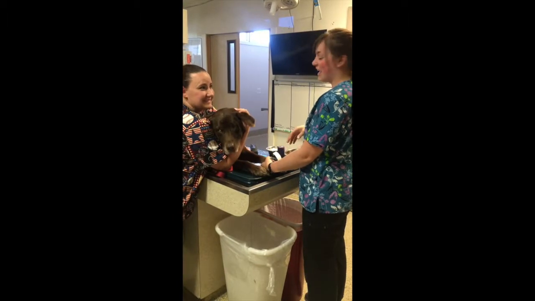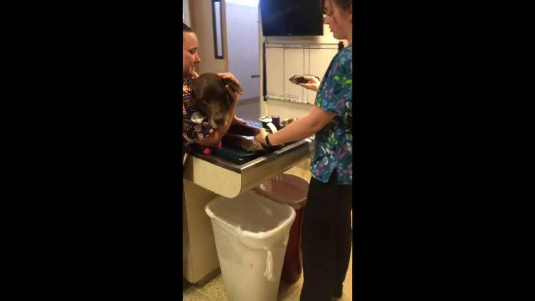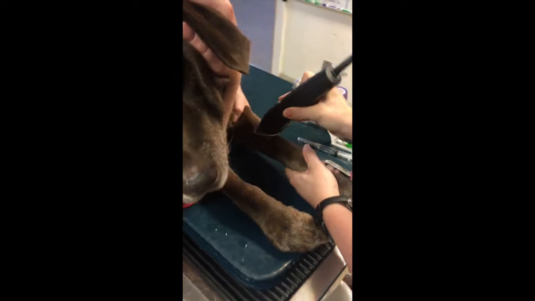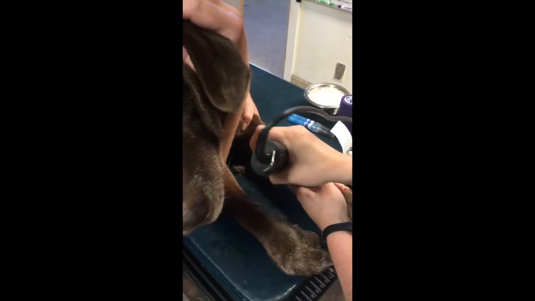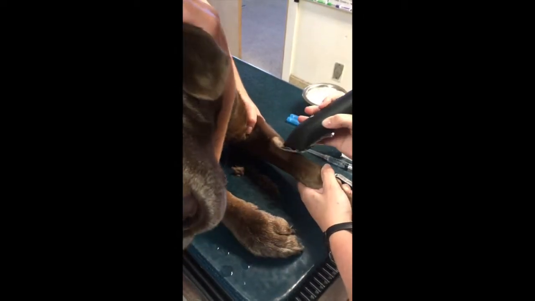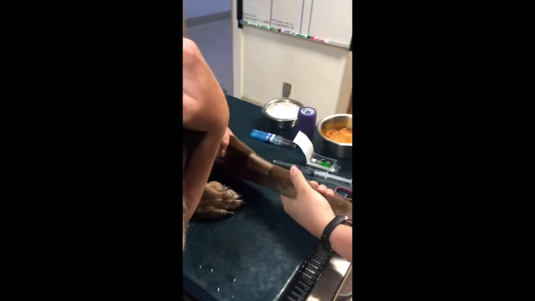Alright, I'm going to be setting a cephalic catheter on Ruger here. So the first thing I want to do is I want to go ahead and shave. I'm using a size 40 blade. I'm going to go ahead and shave a spot. Alright, once I have that shaved, I want to go ahead and scrub the area.